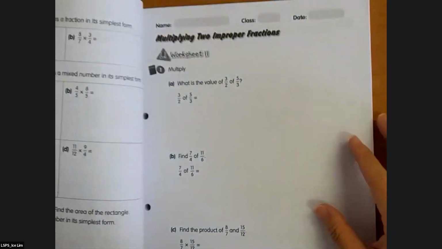The first 2 stages deal with the working steps. Then we move on to some word problems at the back.